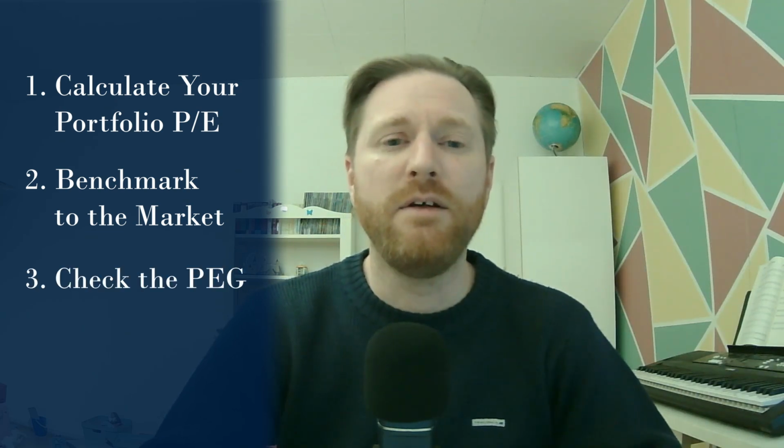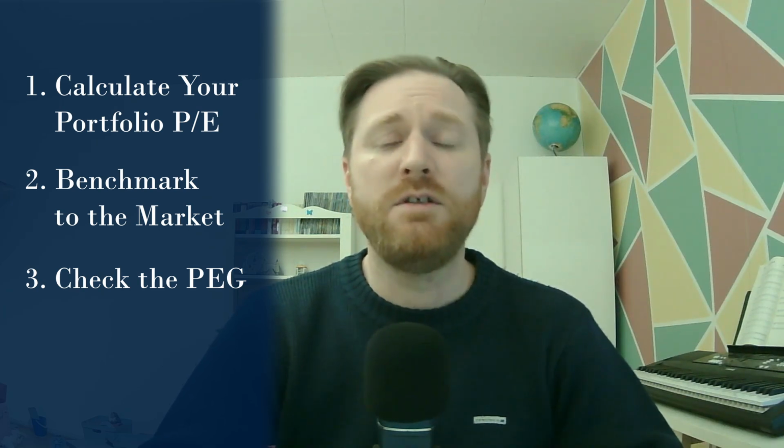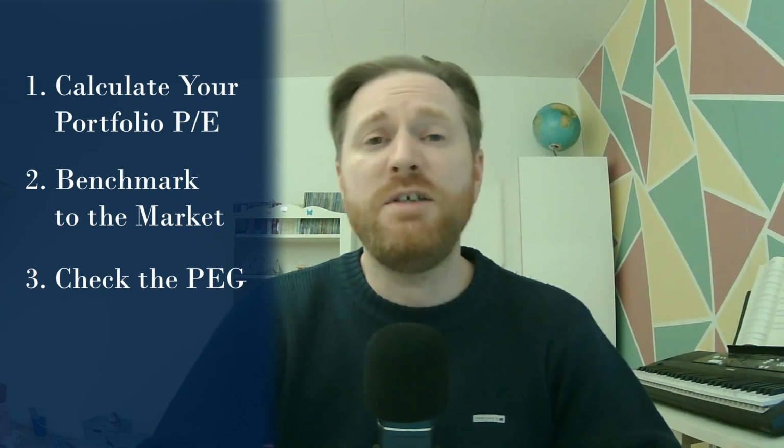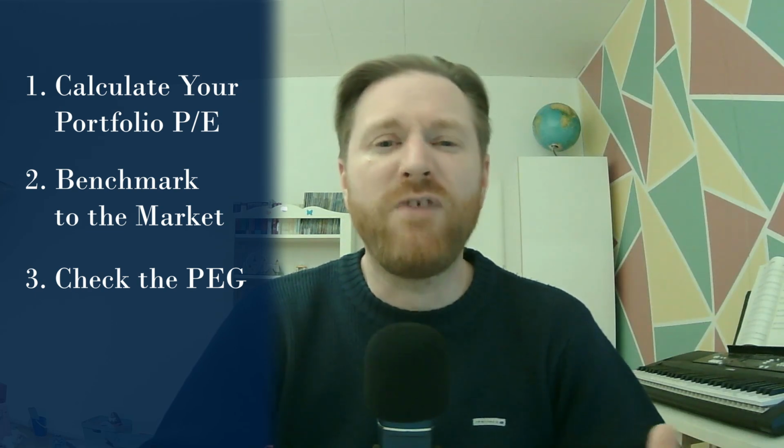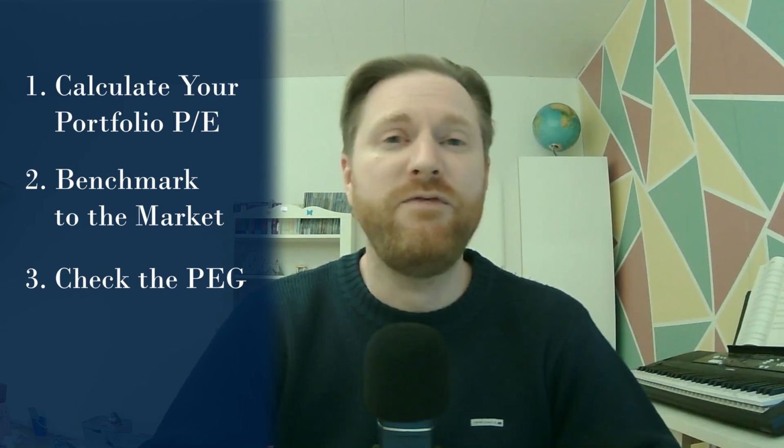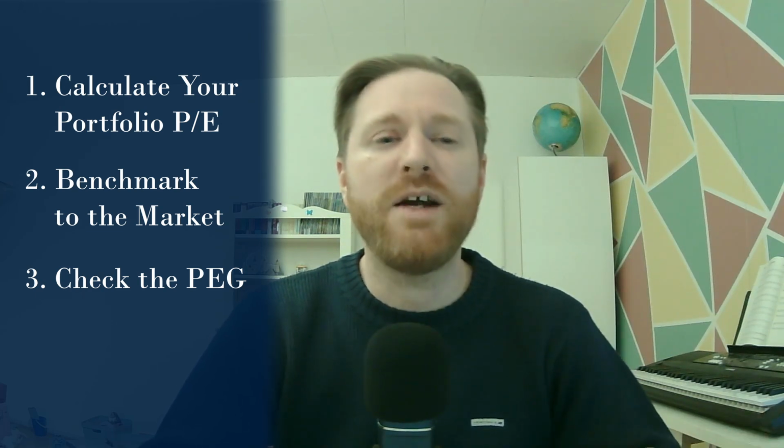Check the PEG. For any stock in your portfolio with a PE over 20, check its PEG ratio. Is it below 1? If so, you've found smart growth. If it's 2 or higher, you might be sitting on hype. This isn't just theory, it's the fundamental of wealth creation. Understanding this ratio can stop you taking financial advice and start becoming your own analyst.